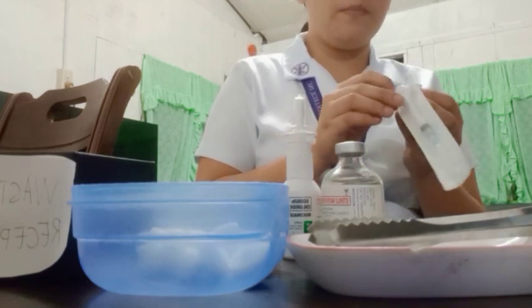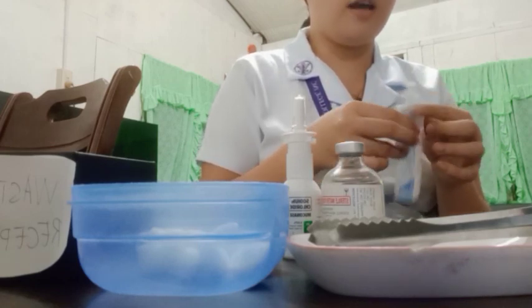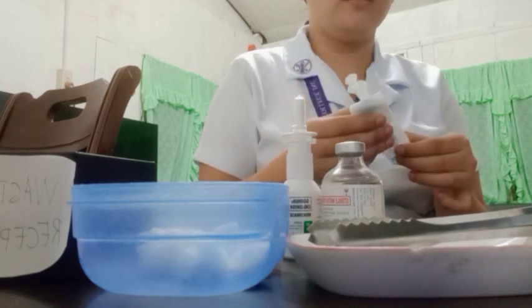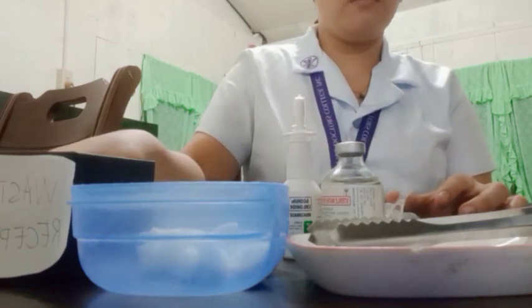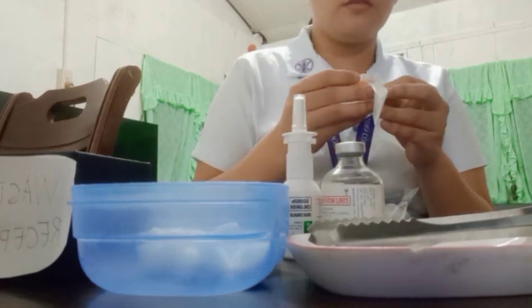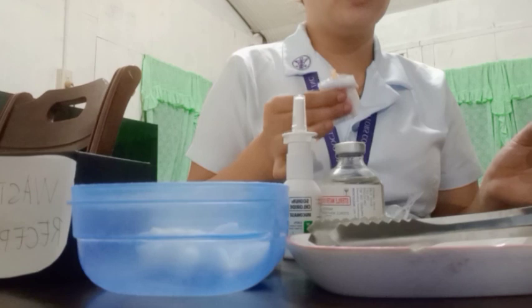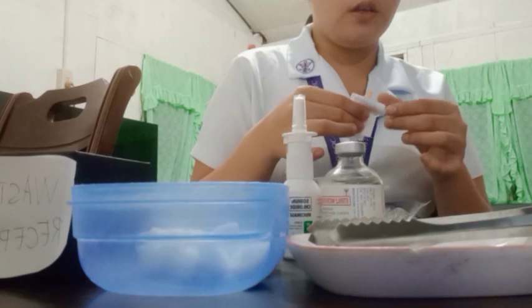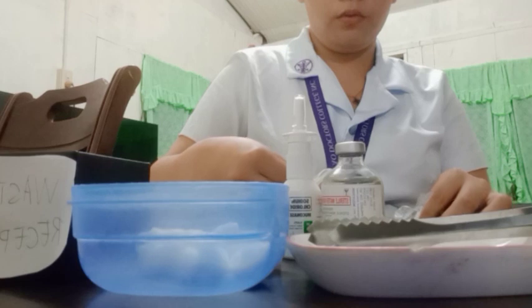I'm going to open the packet. Since my syringe comes with a needle, I am going to loosen it first so that I can connect it to my aspirating needle. The aspirating needle will help reduce the risk of having glass inside the medication. So I'm going to connect my syringe to the needle, making sure that the connection isn't lost.